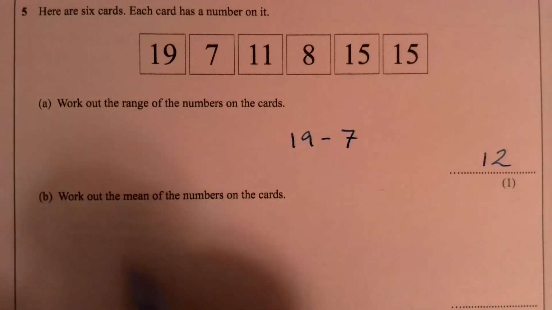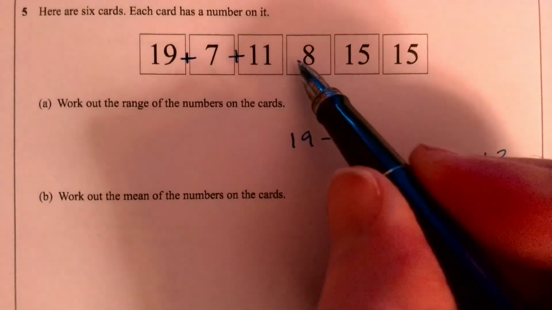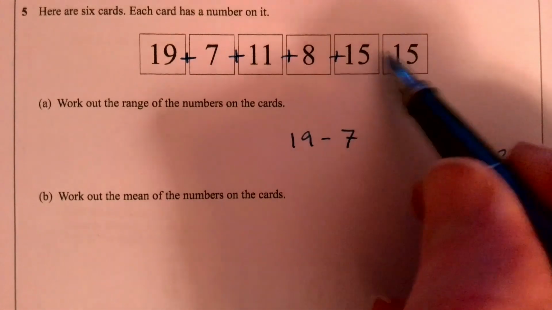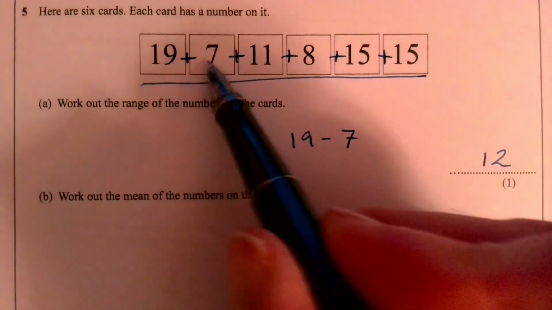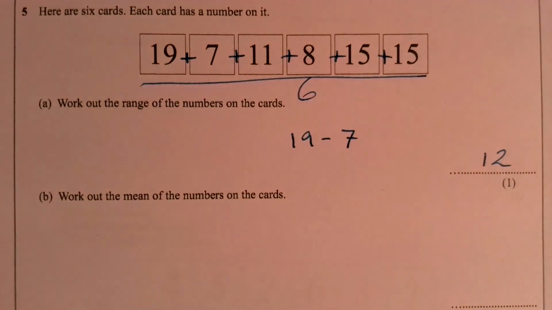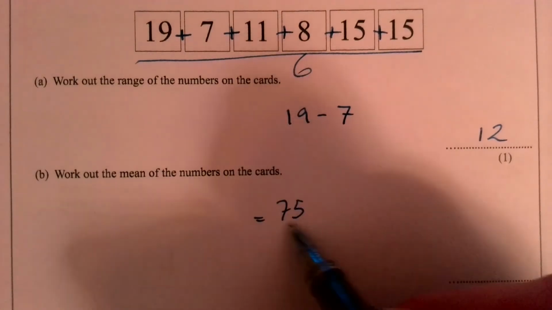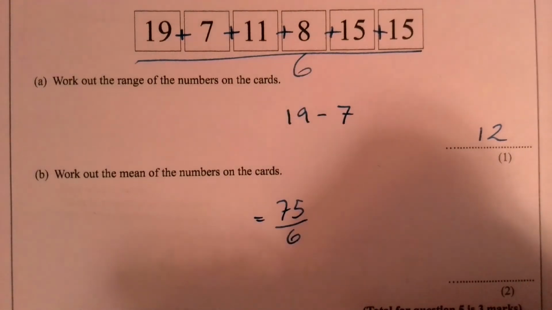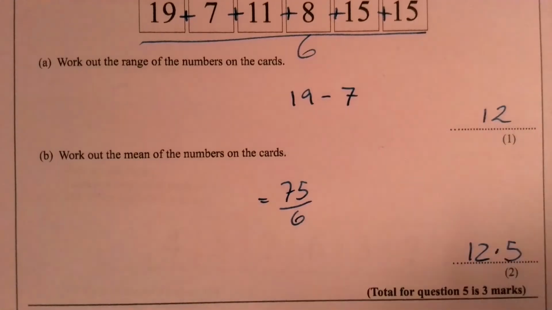Working out the mean of the numbers on the cards, all we have to do is add them all together and divide by 1, 2, 3, 4, 5, 6, and that's going to give you 75 that needs to be divided by 6, and if you do 75 divided by 6, it's exactly 12.5.